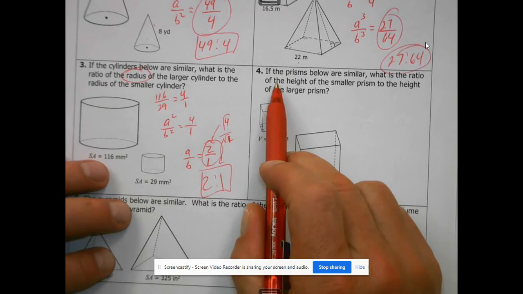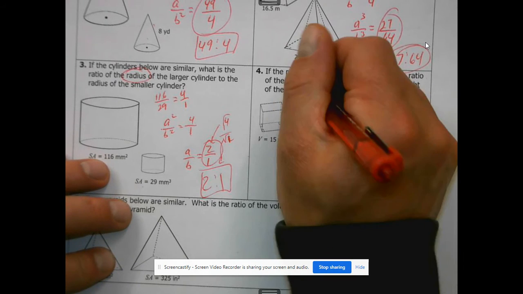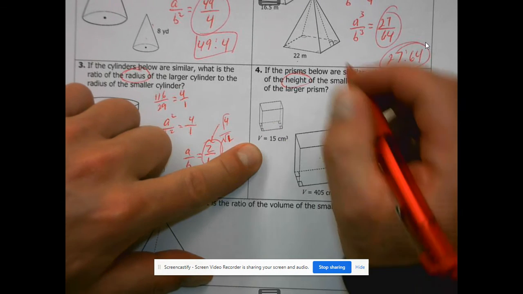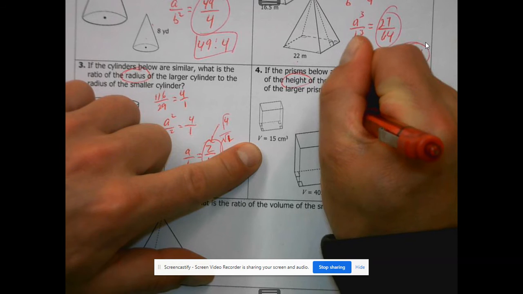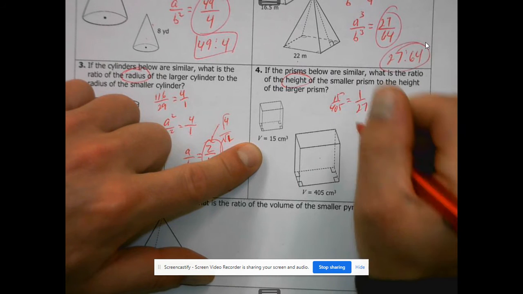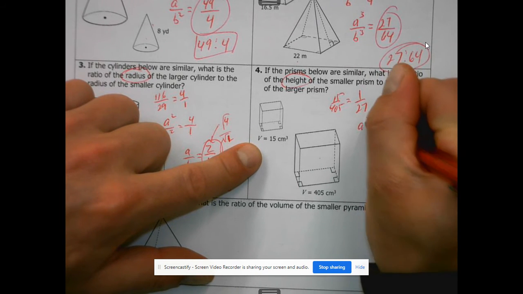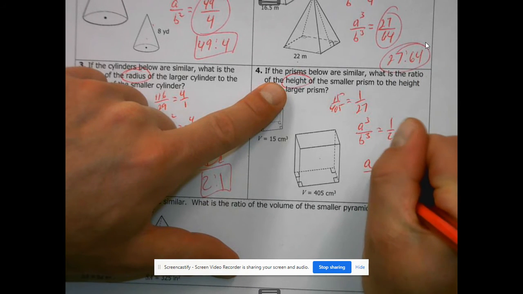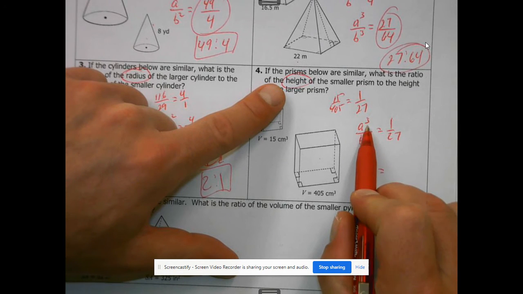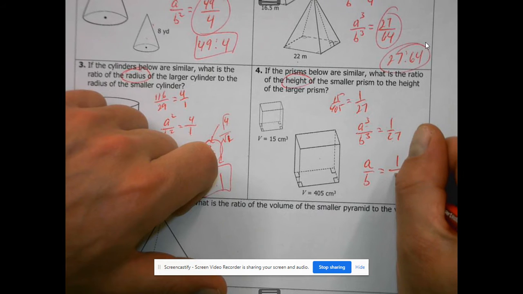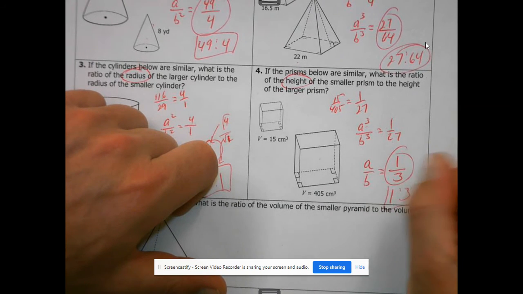Number 4. If the prisms below are similar, what is the ratio of the height? So I'm looking for a scale factor, small prism to big prism. You're given volume. First reduce. 15 over 405 reduces to 1 over 27. This is the volume, right? This is A cubed to B cubed, which is 1 to 27. I want the height. I just want A to B. To go back, you have to cube root. Cube root of 1 is 1. Cube root of 27 is 3. That is your answer, 1 to 3.